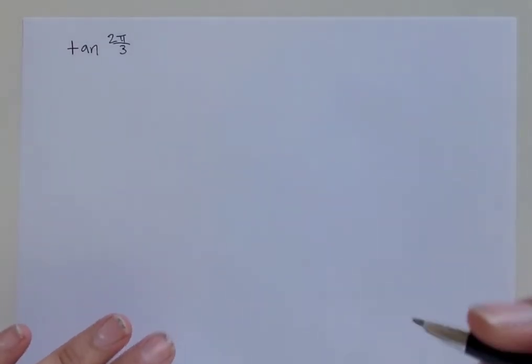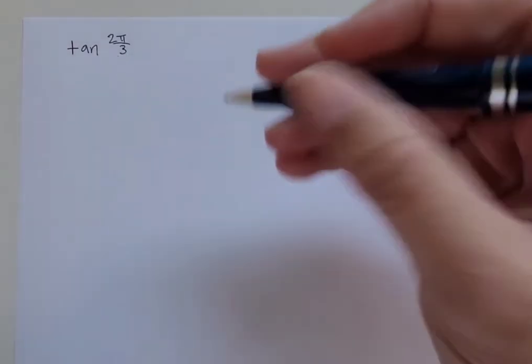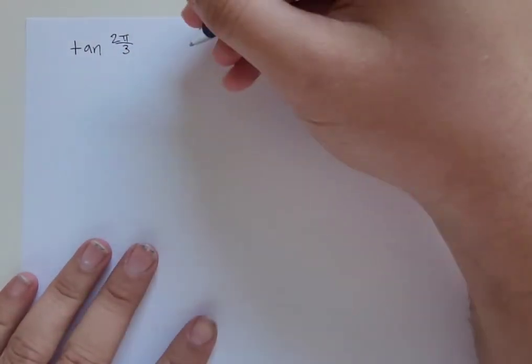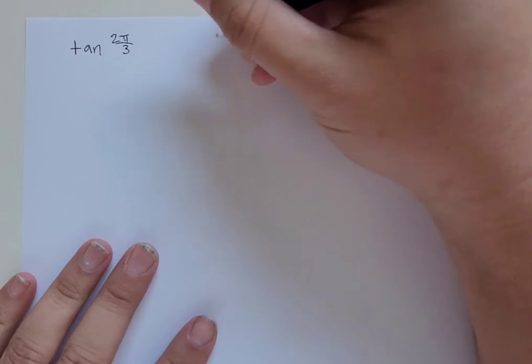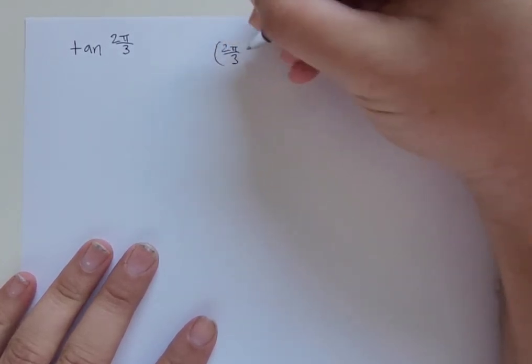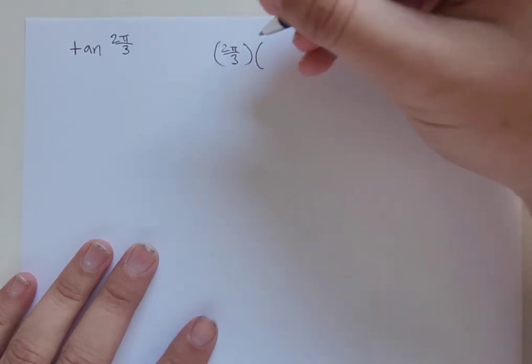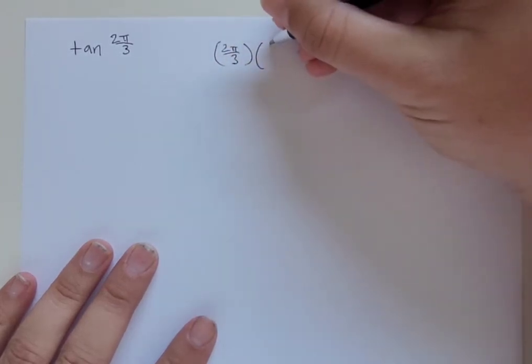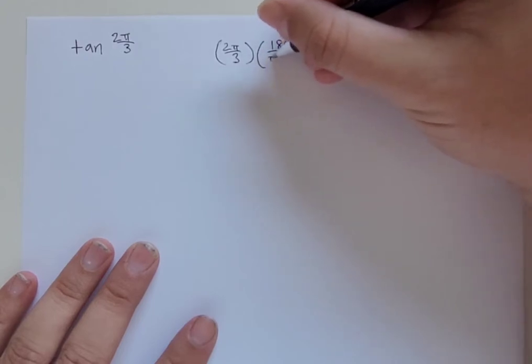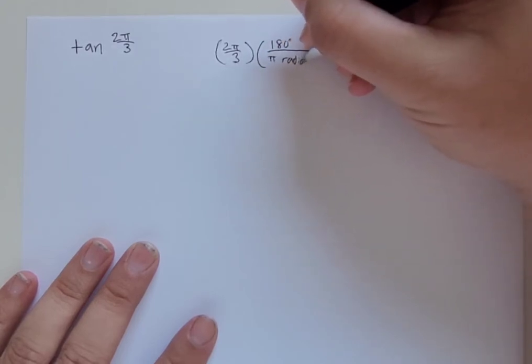All right, so for number 7, because it's in radians, first we want to change 2 pi over 3 to be degrees. So I'm going to take 2 pi over 3, and I need to multiply it by my ratio of 180 degrees over pi radians.